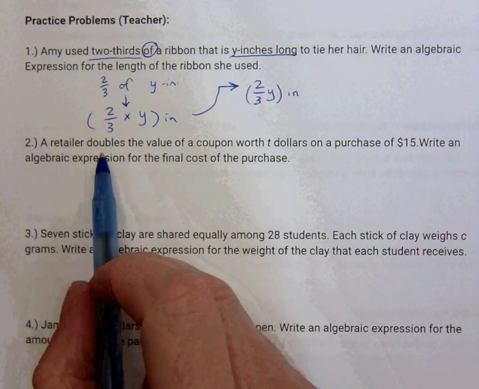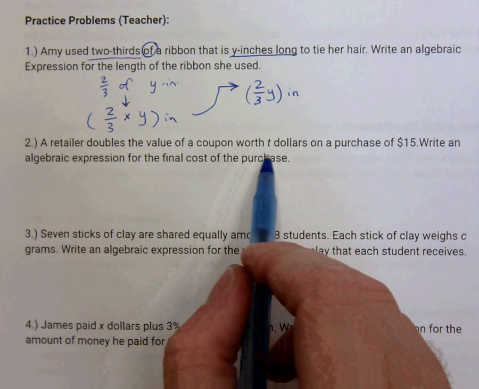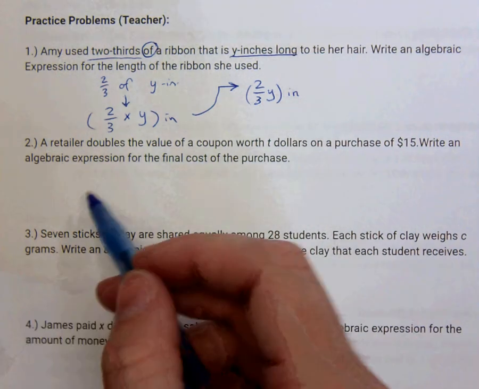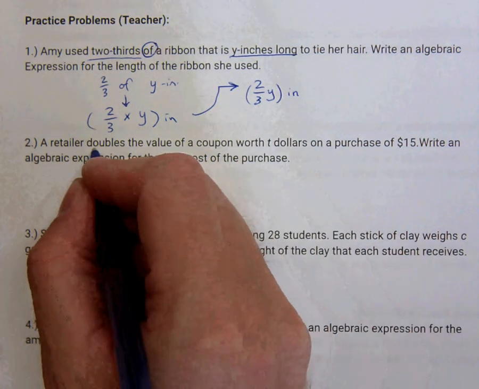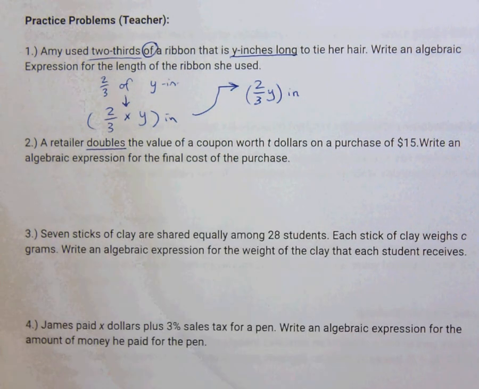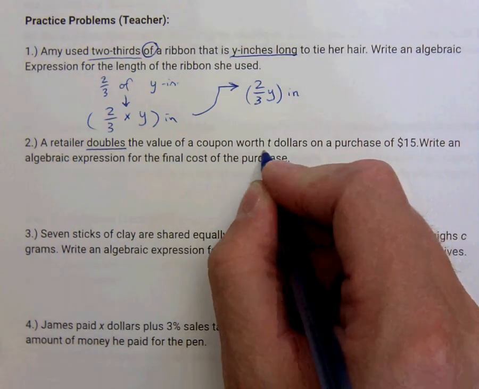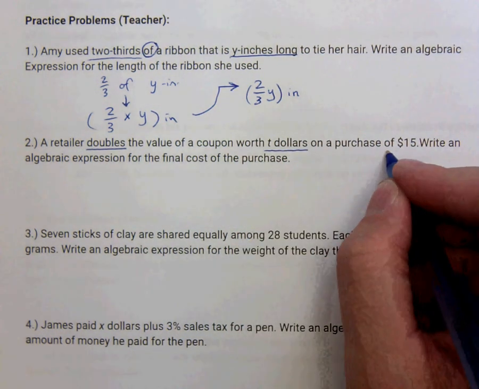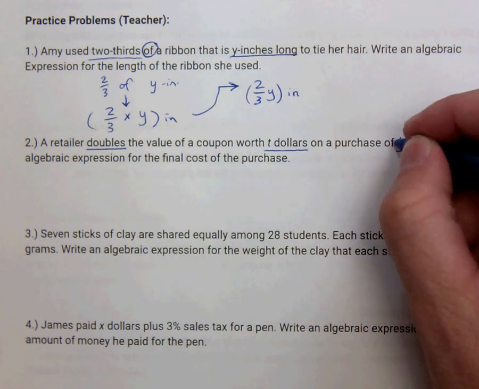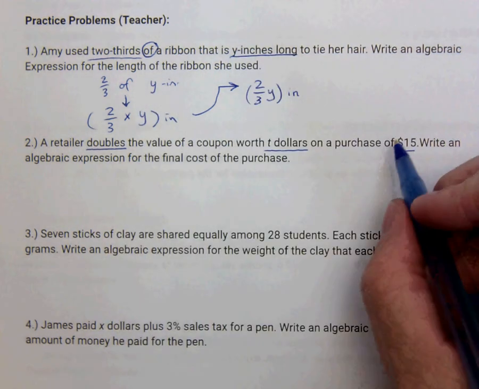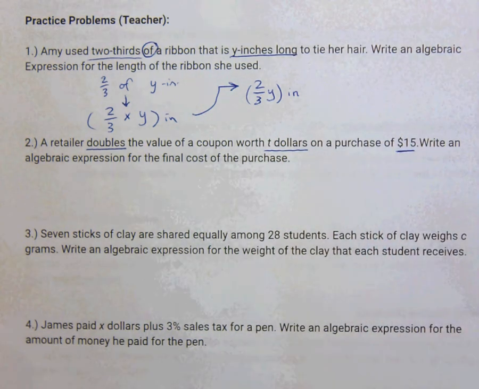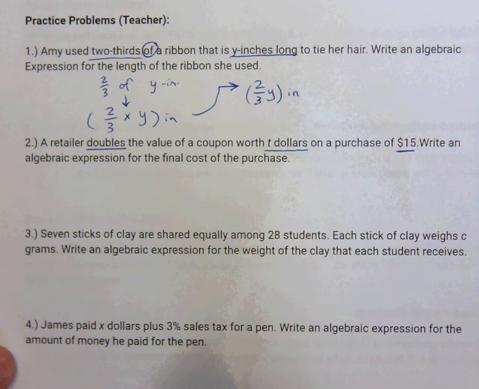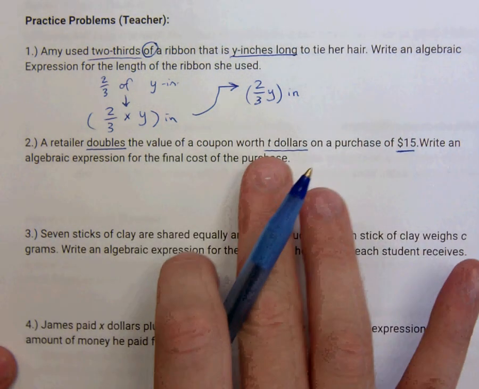A retailer doubles the value of a coupon worth $T on a purchase of $15. Write an algebraic expression for the final cost of the purchase. So a retailer doubles, that sounds like a mathy word, the value of a coupon worth $T on a purchase of $15. Now this is actually kind of meant to multiply here. Of doesn't mean to multiply here, so that's something that we're going to have to really pay attention to. We're actually just missing one more thing. We doubled the value of a coupon worth $T. So we'll figure out what that is in a second. So let's start out with our variable.